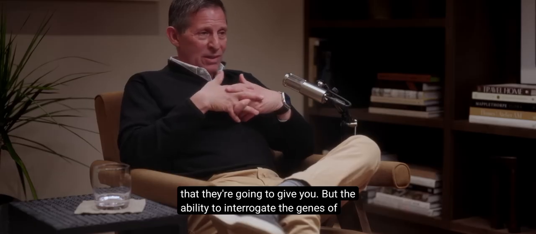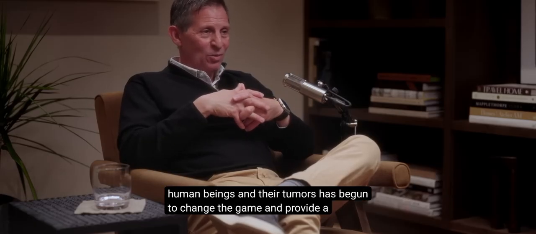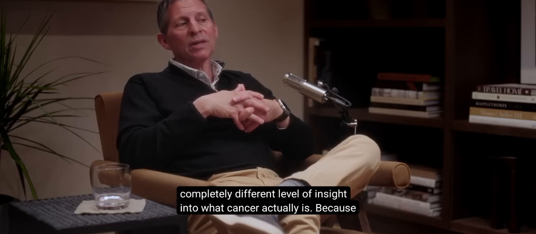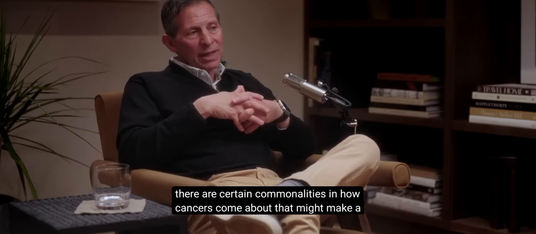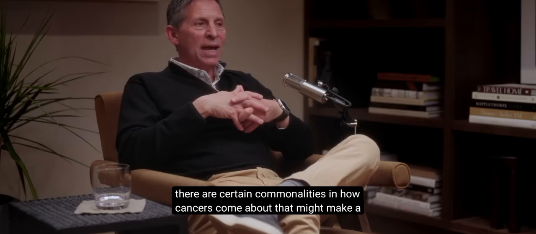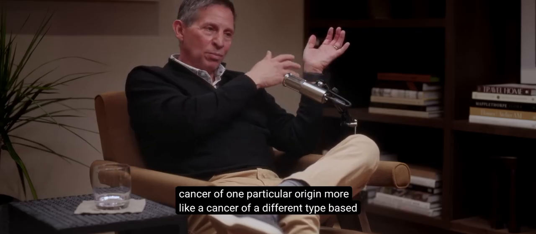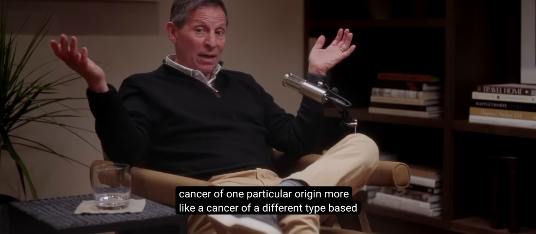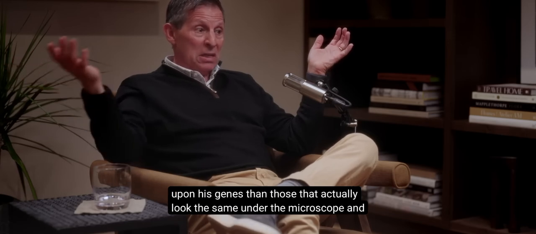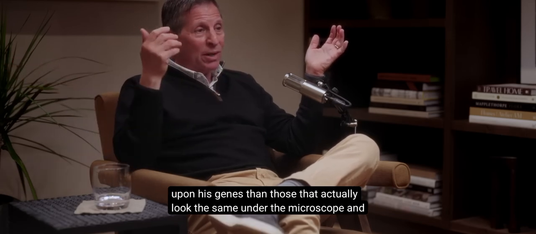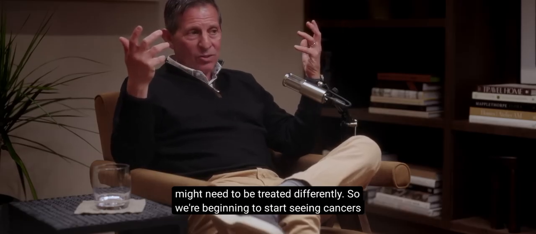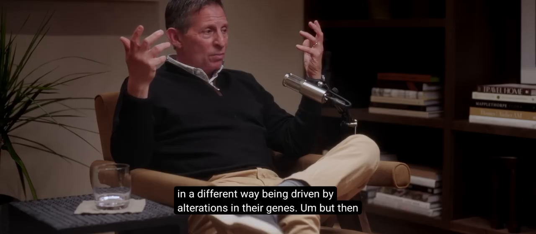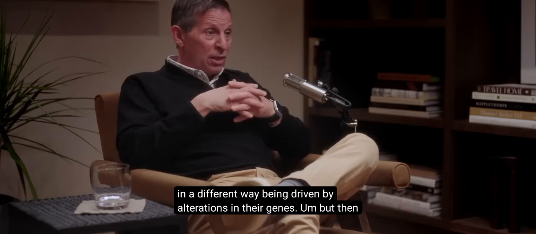But the ability to interrogate the genes of human beings and their tumors has begun to change the game and provide a completely different level of insight into what cancer actually is. Because there are certain commonalities in how cancers come about that might make a cancer of one particular origin more like a cancer of a different type based upon its genes than those that actually look the same under the microscope and might need to be treated differently. So we're beginning to see cancers in a different way, being driven by alterations in their genes.